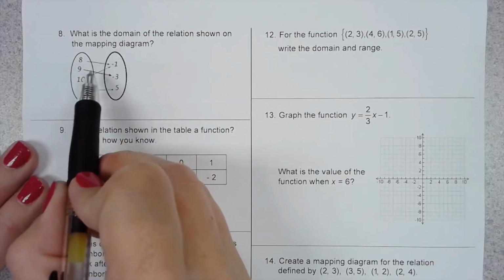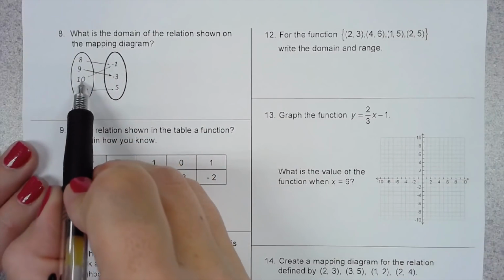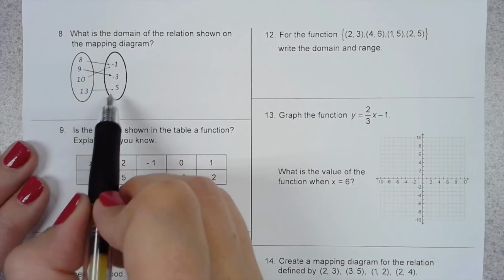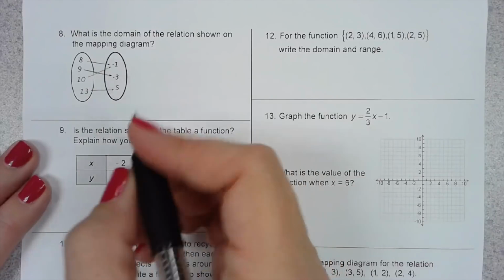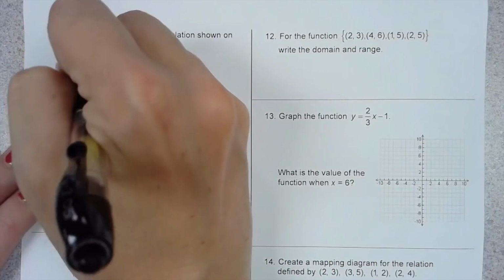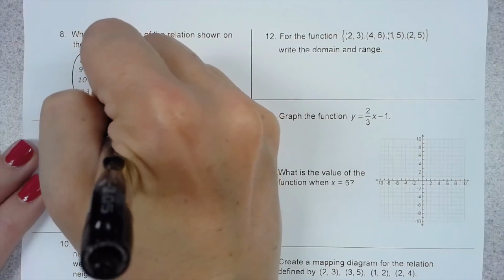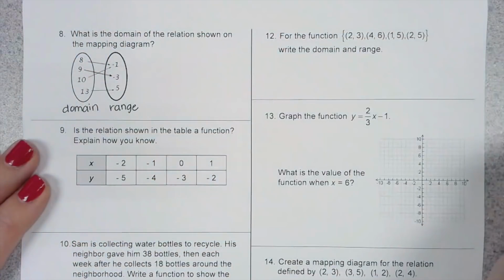So 8 goes with -1, 9 goes with -3, 10 also goes with -1, and then 13 goes with +5. So the arrows show you how they connect together with each other. Make a note on your paper that the circle on the left or the oval on the left is always the domain, and then the one on the right over here, that one's always the range.